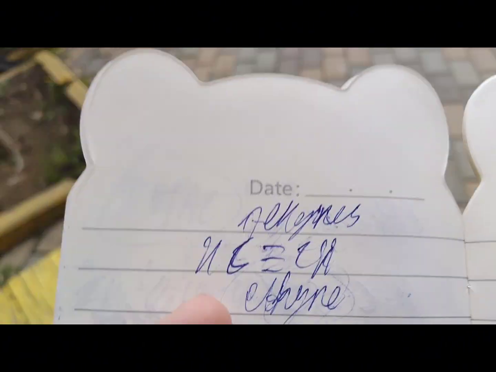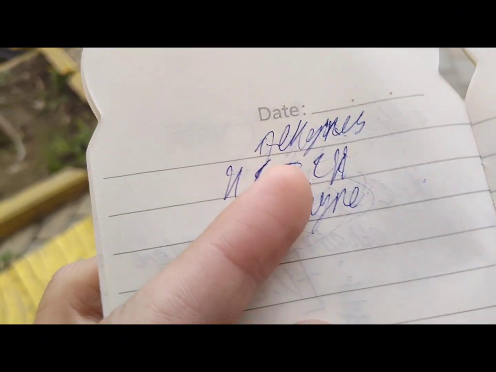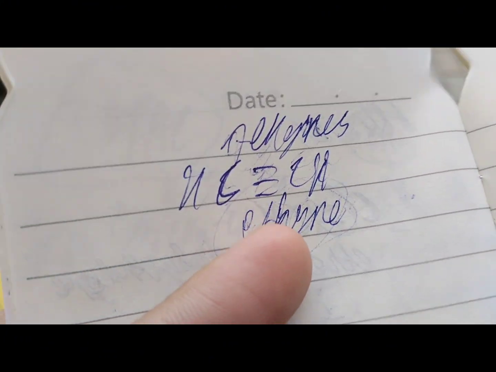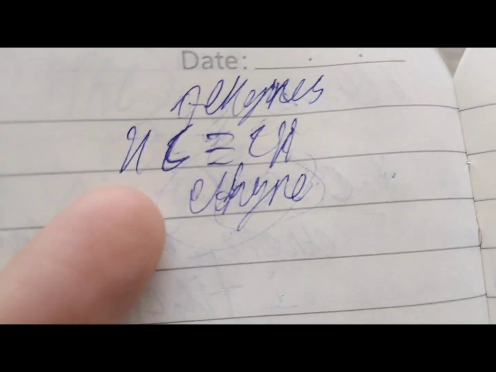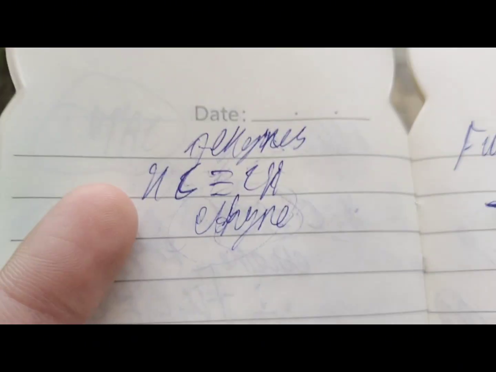So alkynes, those have a triple bond. We won't cover those. Those are too hard for now. They're very strong because the triple bond is really hard to break down.